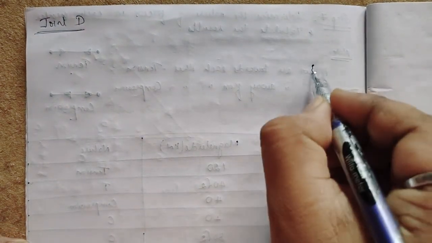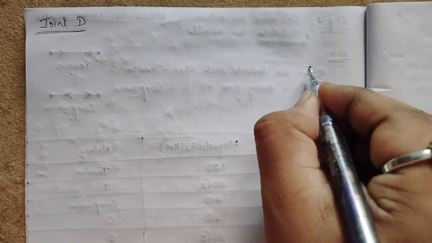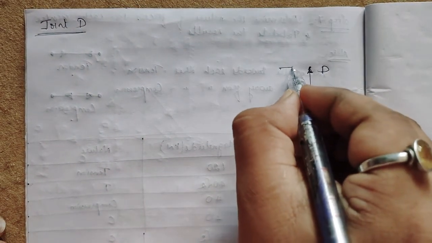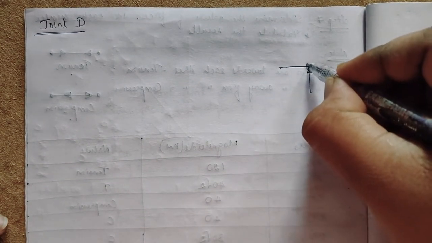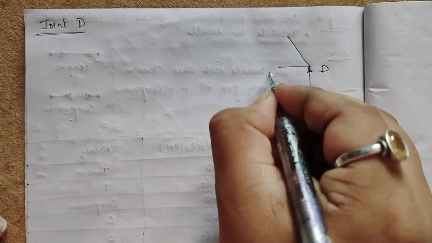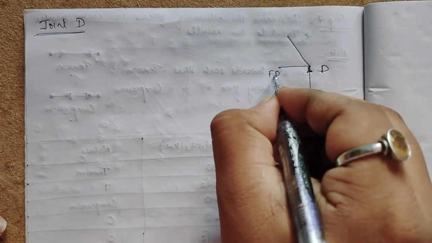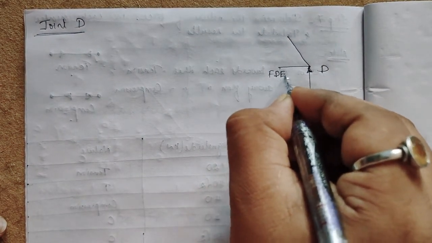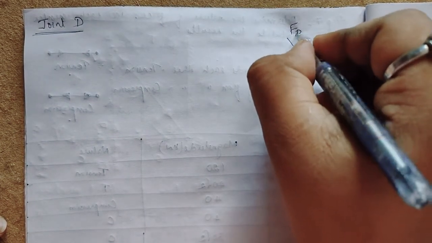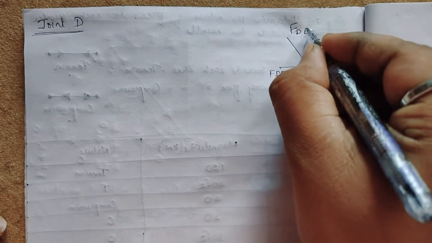You write approximate equations. Okay, this is joint D. Here we have one member, here we have one member. So this is FDE, and this is FDC.